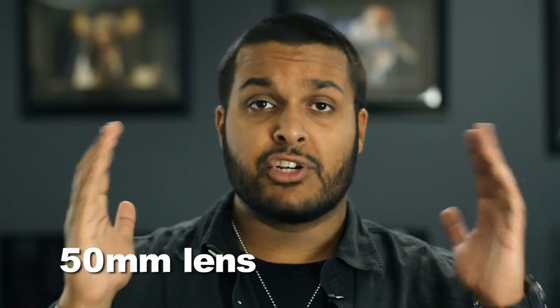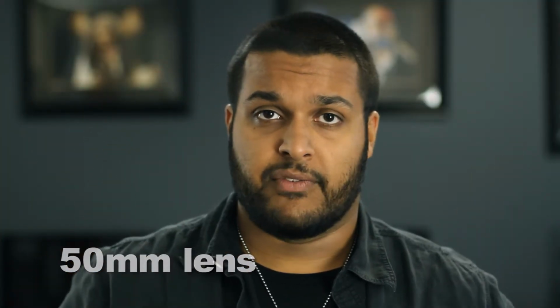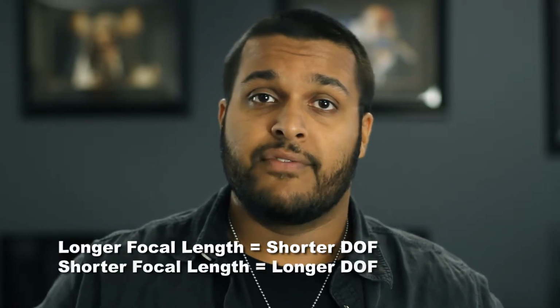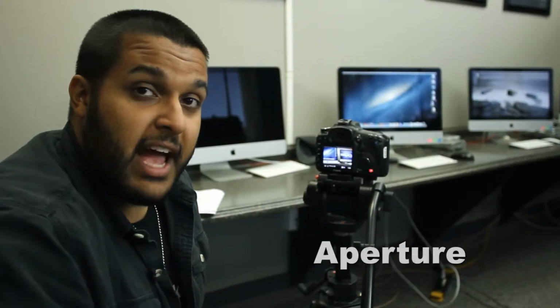Now we're going to go to the 50mm. The 50mm is a tighter shot and has a very short depth of field. You can see my hand going in and out of focus. Now, the longer the focal length, the shorter the depth of field, and the shorter the focal length, the longer the depth of field. Now we're going to talk about aperture.